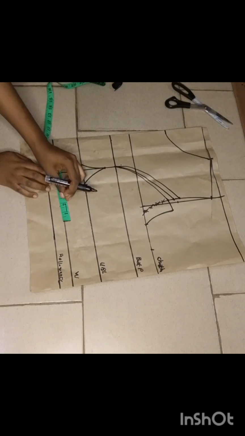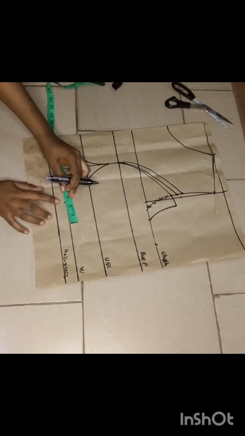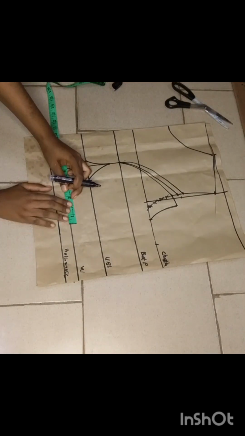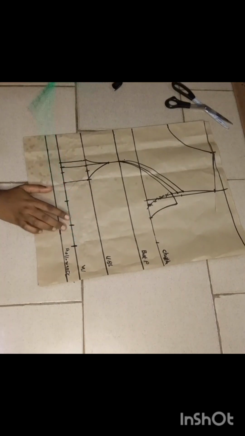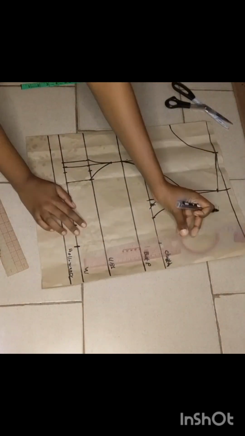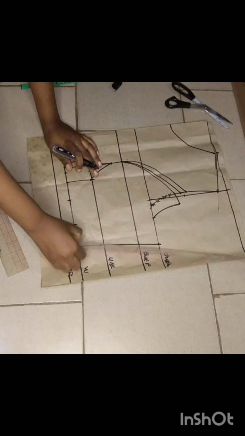I'm measuring it, so I put back the 2.5. Yes, then I measure 2 inches for my sewing allowance. So I'm going to be using my curve rule to connect, or your ruler to connect.